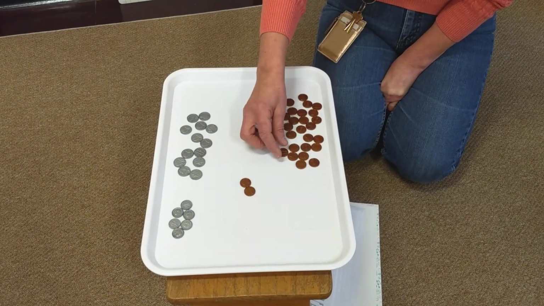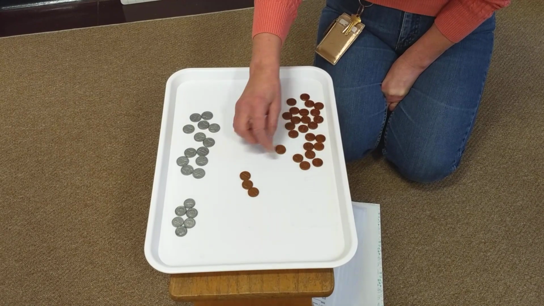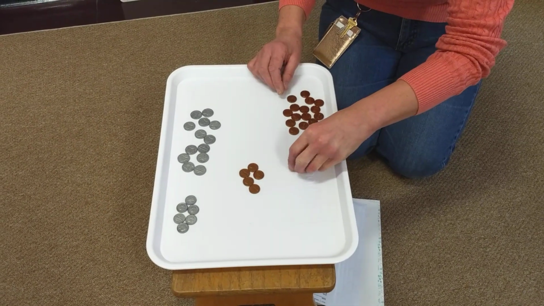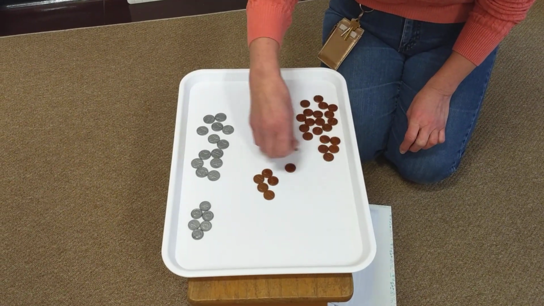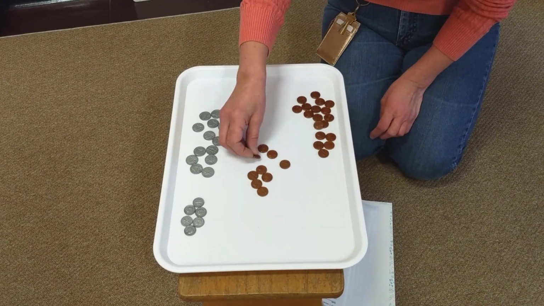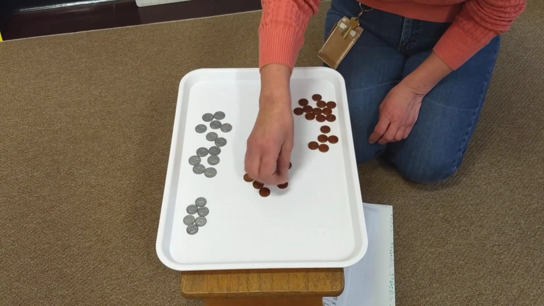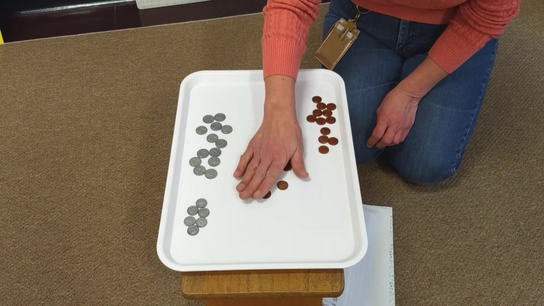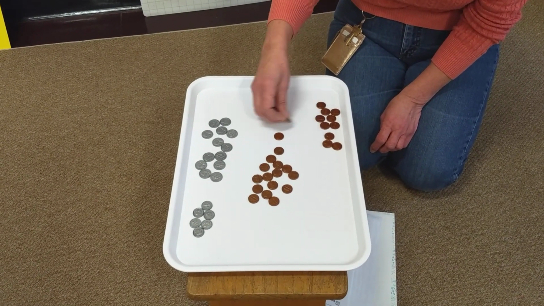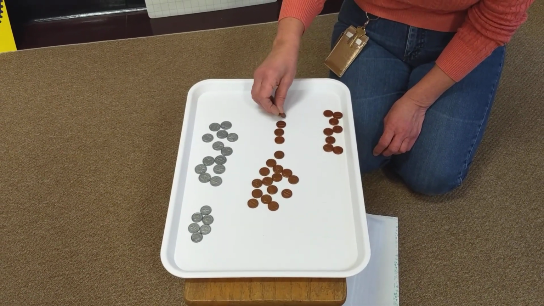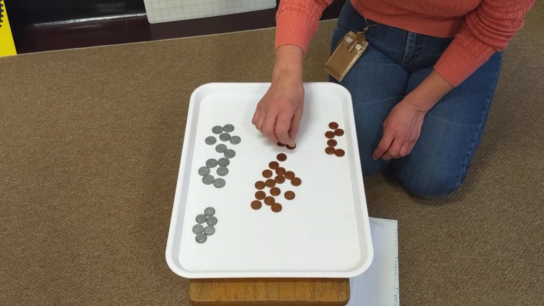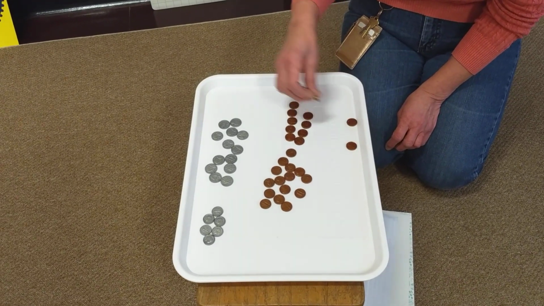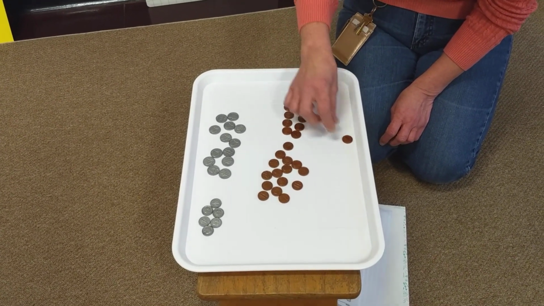Pennies are 1 cent each, so 126, 127, 128, 129, 130, 131, 132, and so on, counting up through 140, 145, 148, 149, 150, 151.